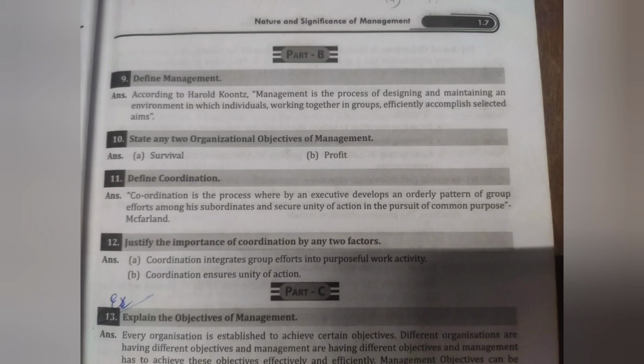Justify the importance of coordination by two factors. Coordination integrates group effort into purposeful work and activity. Integrates means it brings one thing together with another. It adds group effort into purposeful work activity. Coordination ensures unity of action. So that is it for the 2 marks of the first chapter.